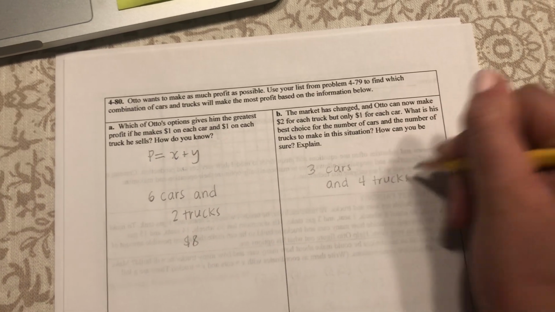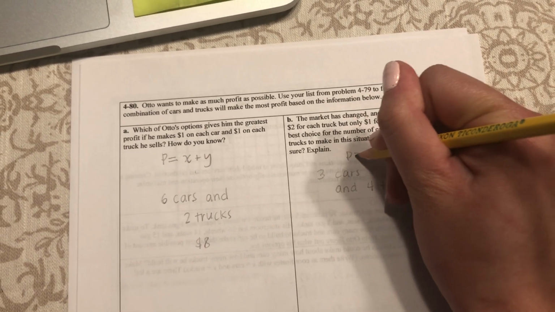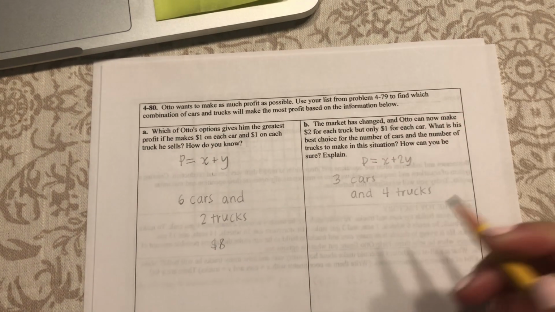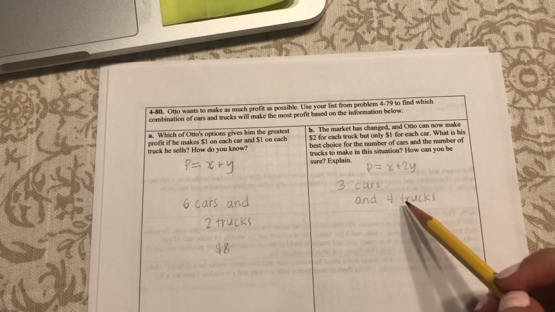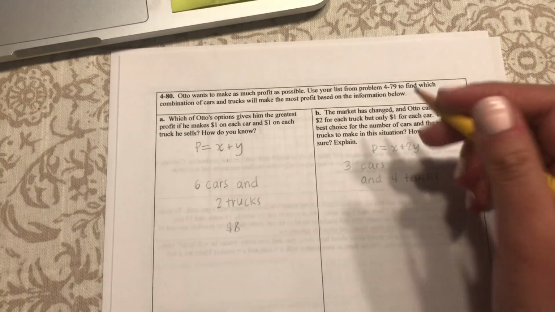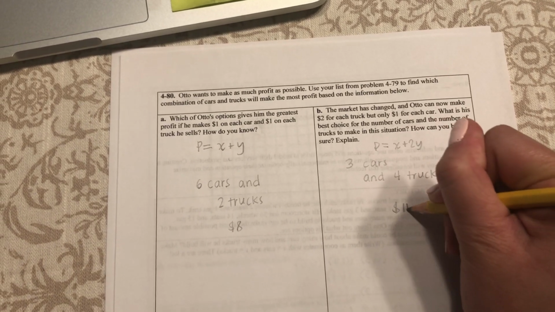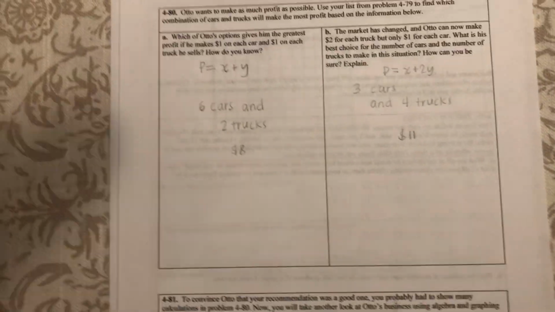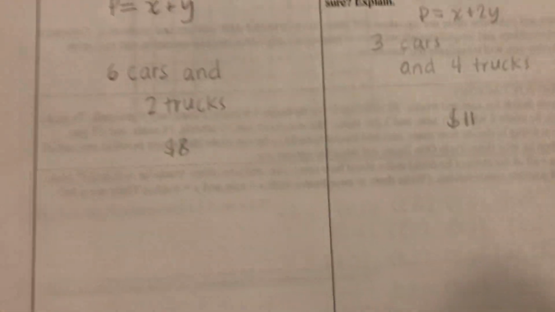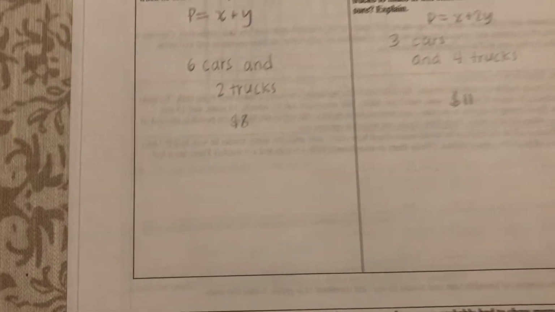And that'll get him a profit. Ooh, I didn't write an equation, but if he makes still $1 per car and now $2 per truck, that'll get me now 3 plus 4 times 2, which is 3 plus 8, which is a profit of $11. So those are just the 2 extra questions from the first page. So now we're actually gonna solve this in a much easier way.